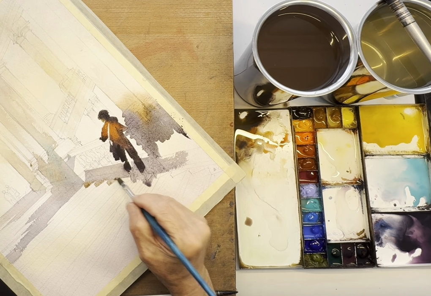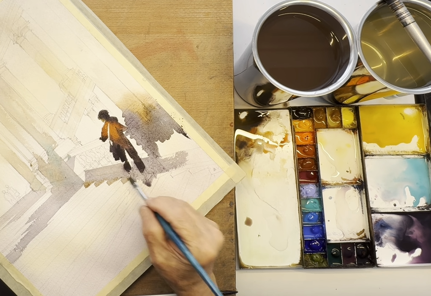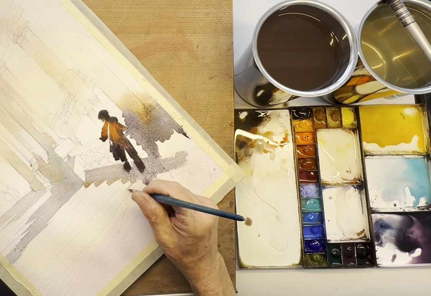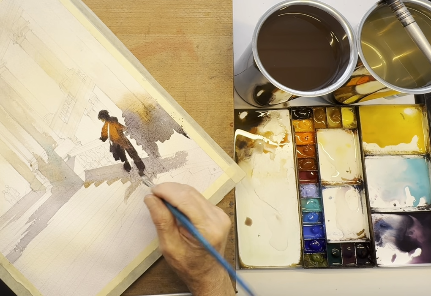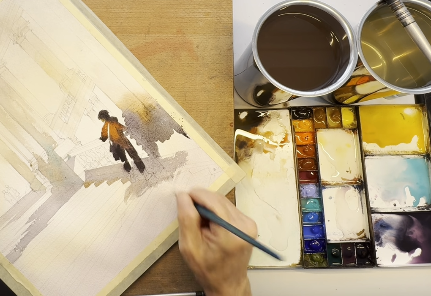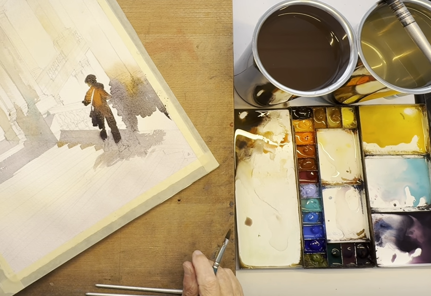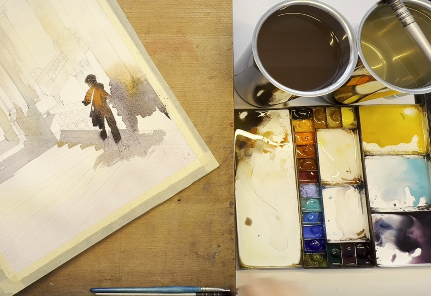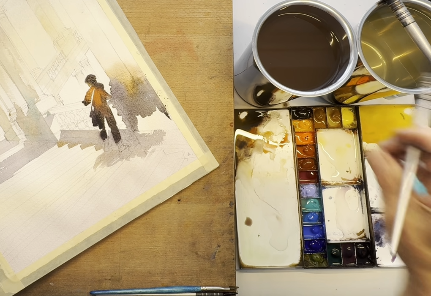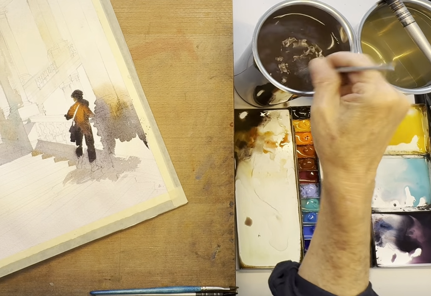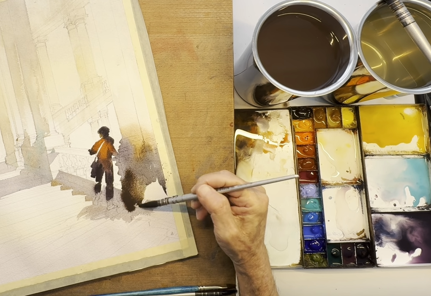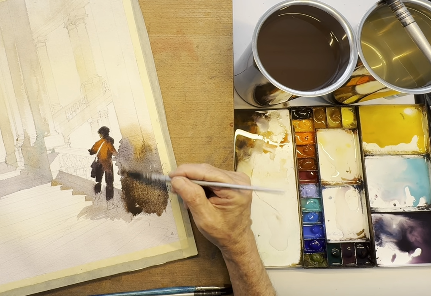Sorry for my silence. I'm concentrating a little bit here, trying to solve some painting problems on the fly, but it's all working out more or less. Yeah, that will be fine. But now I want to get a larger mop-ish brush and then connect all these dark shapes. So that's some very wet wash of sepia.